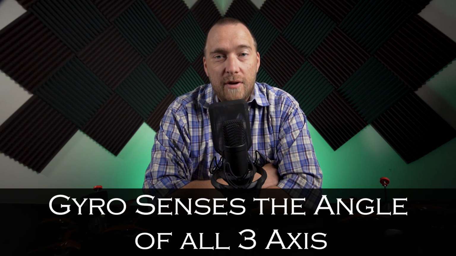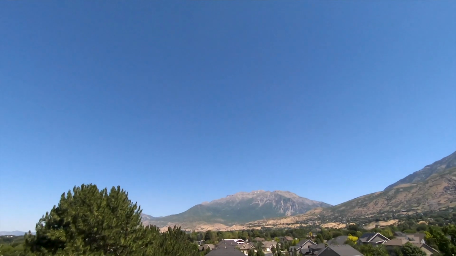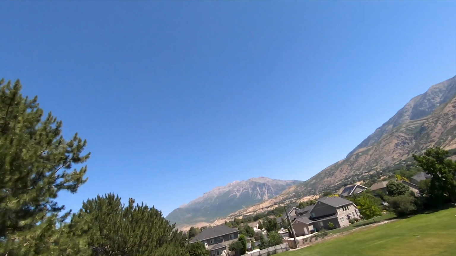So basically, the gyro on your drone is a key component that very accurately senses the angle of your drone on 3 different axes. The problem is, because it's so sensitive, it's susceptible to noise. When you think of noise, normally you think of audio noise, like if you're in a noisy environment like a busy restaurant or a crowded sports arena. The noise will make it hard to communicate.